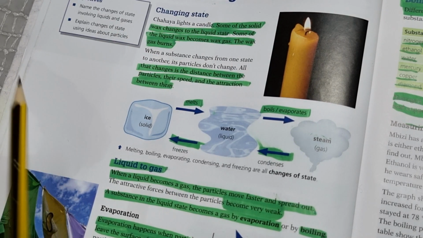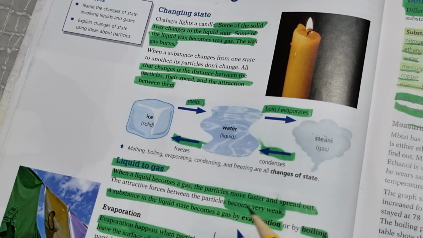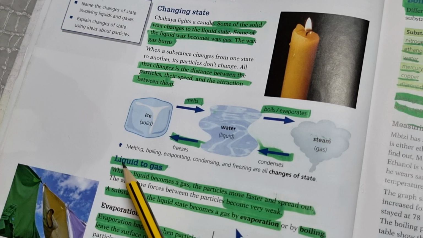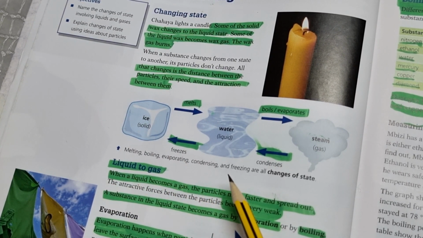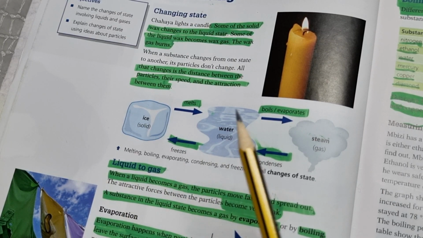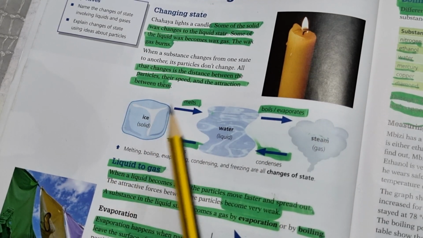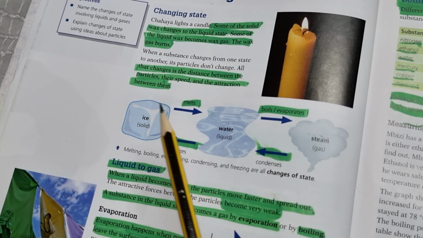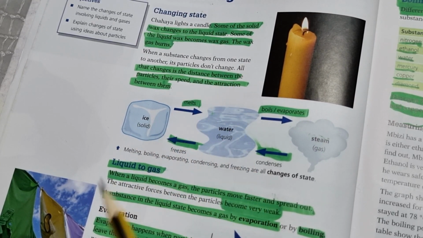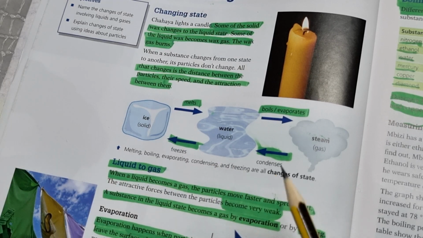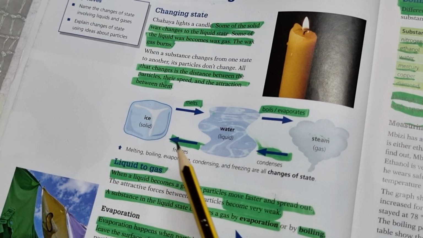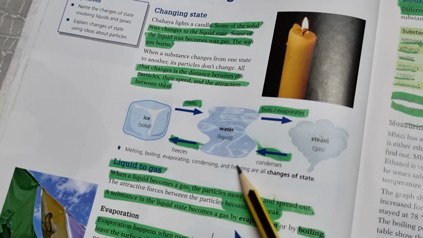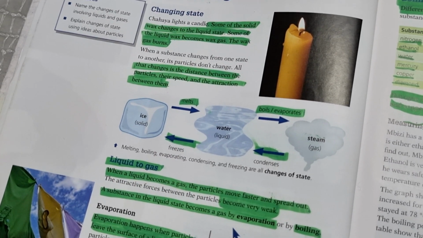So from this we learn about changes of state. We have changes of state: melting, boiling, evaporating, condensing, and freezing. The change of state does not change the particles; it just changes the distance between them, their speed, and the attraction between the particles. We will learn about each one of them.